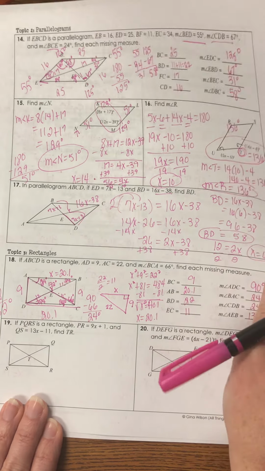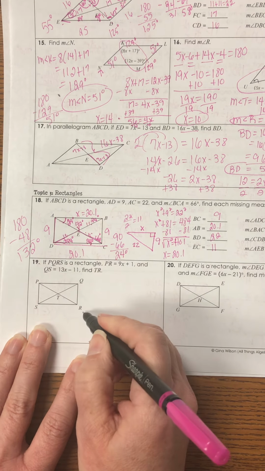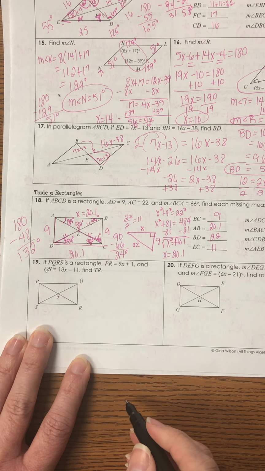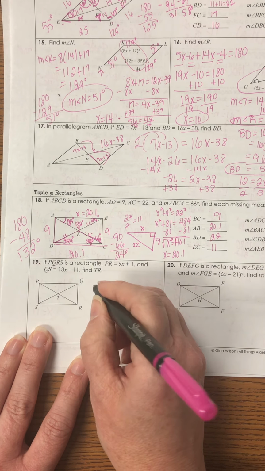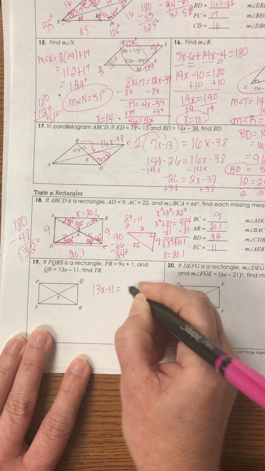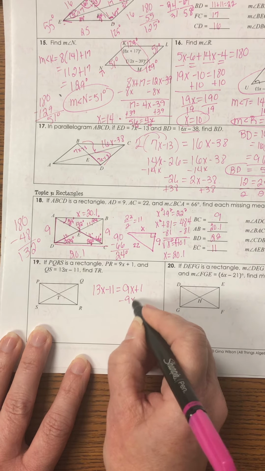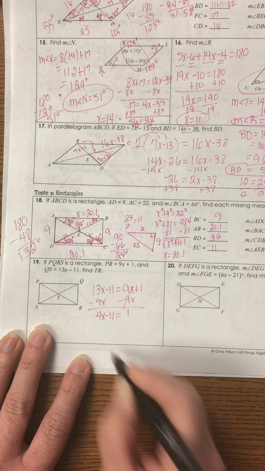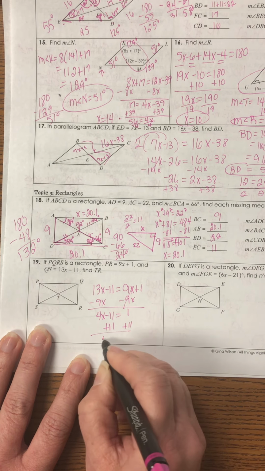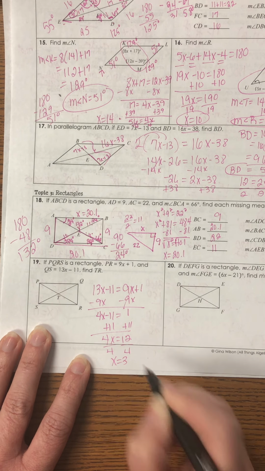Okay, now let's look at number 19. We have another rectangle. PR, which is my diagonal, is 9x plus 1. QS, which is my other diagonal, is 13x minus 11. Well, in a rectangle, diagonals are congruent, so I can take 13x minus 11 and set it equal to 9x plus 1. Let's subtract 9x from both sides. Add your 11 to both sides. And divide both sides by 4 to get x equals 3.